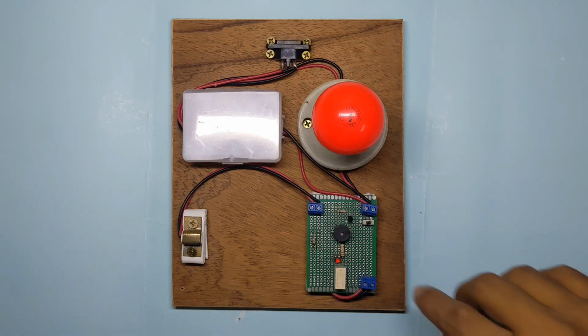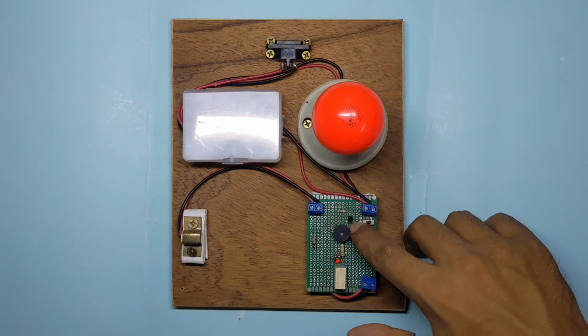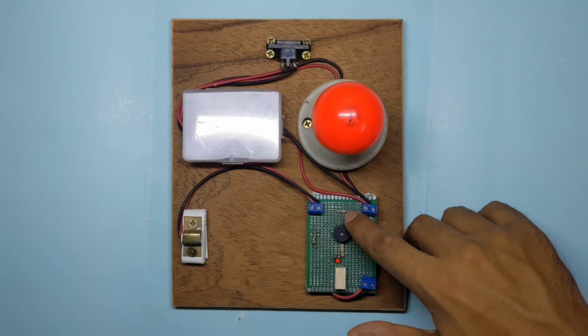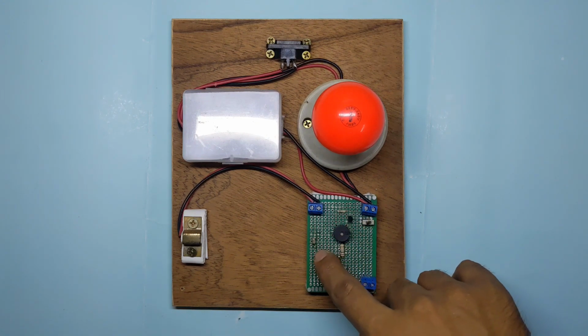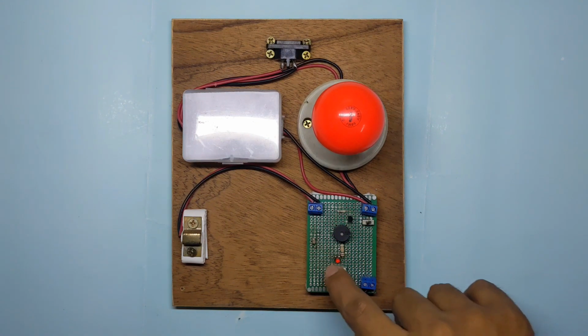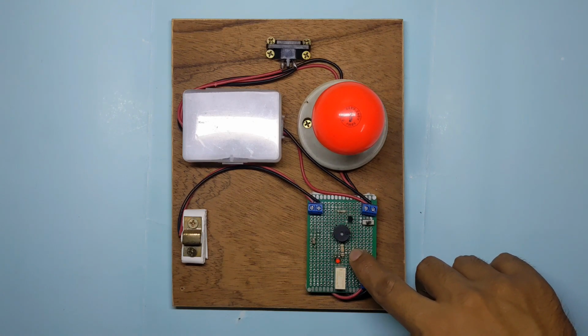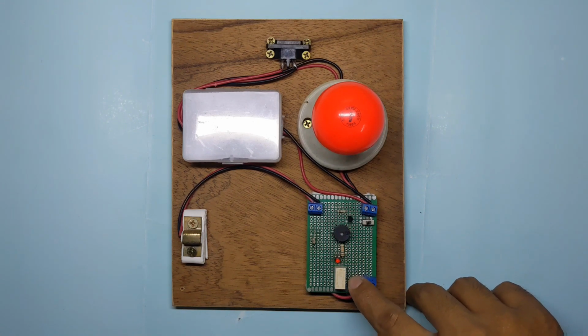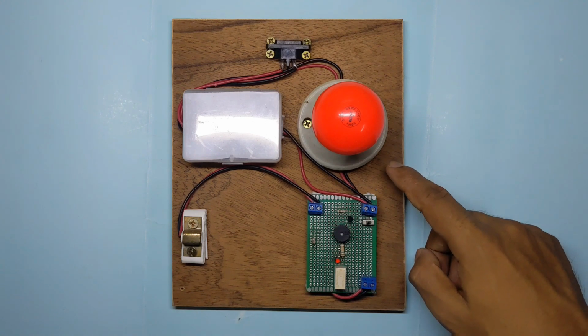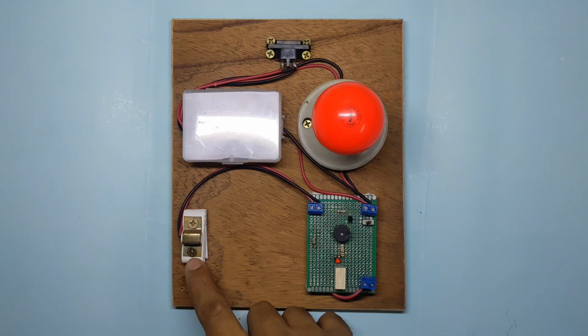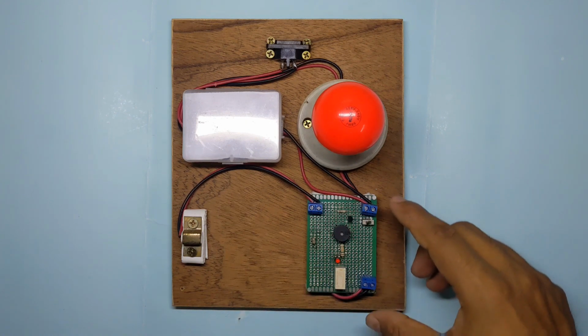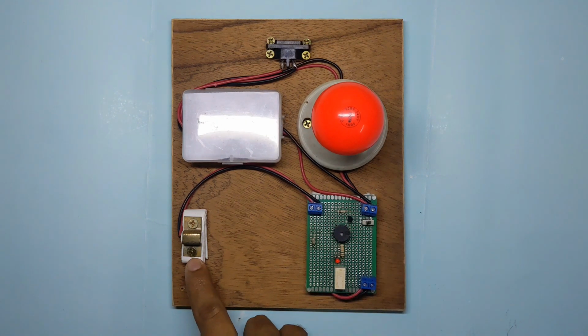In this project I have used a BC547 transistor, a 1 kilo ohm resistor, an LDR sensor, a buzzer, and a 10 kilo ohm resistor for this light, and a relay for controlling this AC light, and a laser light, and a 5-volt DC source to power up this circuit and also this laser light.